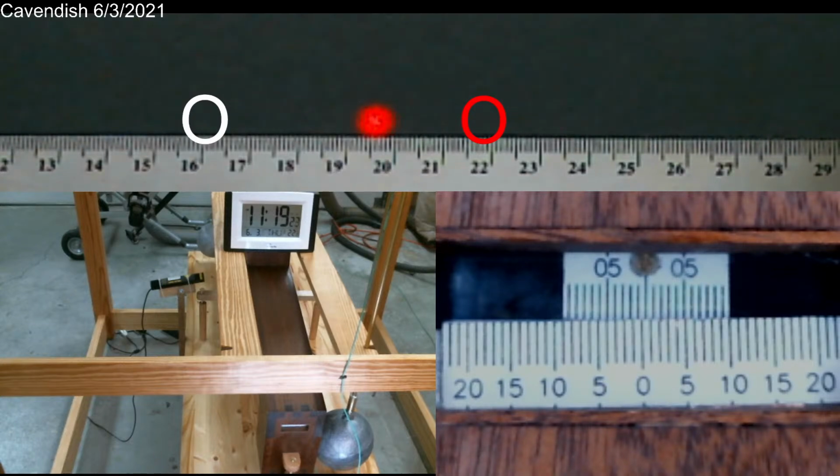I can assure you, after taking one set of this data the manual way that Cavendish took it, if he would have had an alternative, he would have used it, believe me.